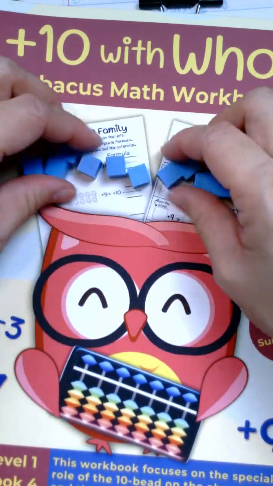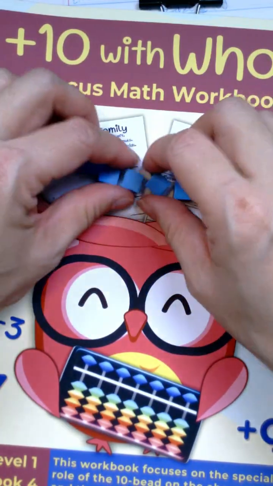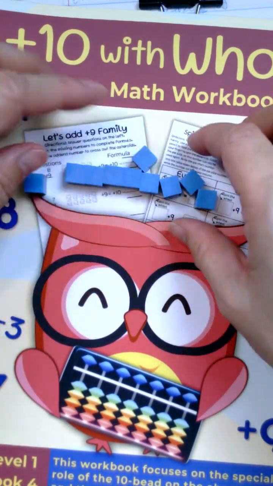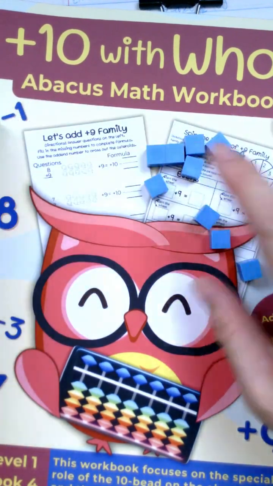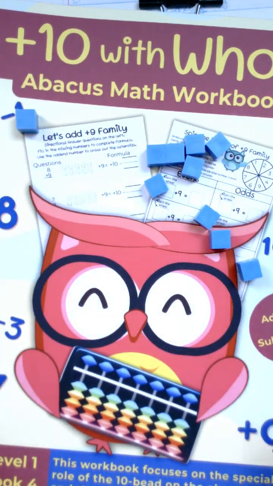So the idea is, if I have 10, how do I make a 10? And in school, we teach the kids how to make a 10. So if I do 9, right? 9 and 1 makes a 10.